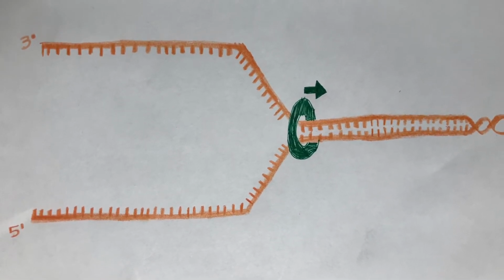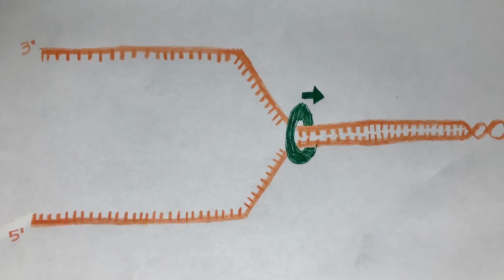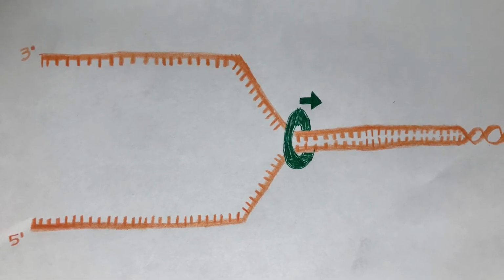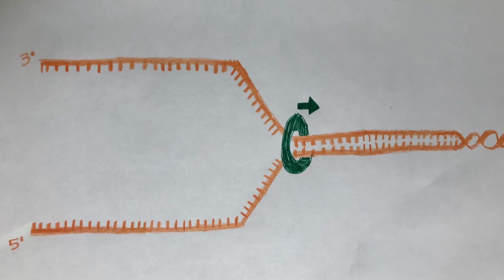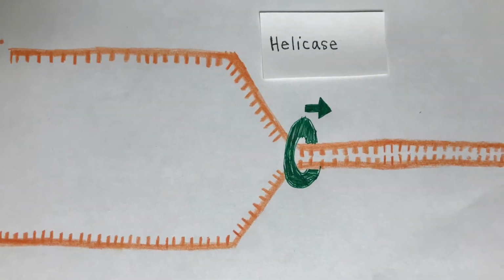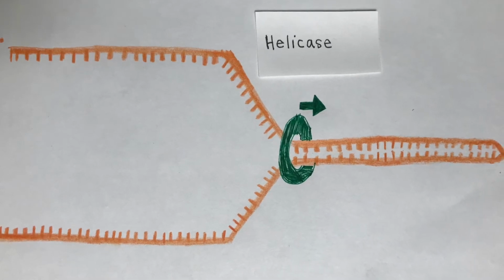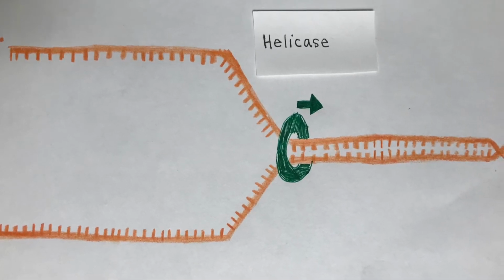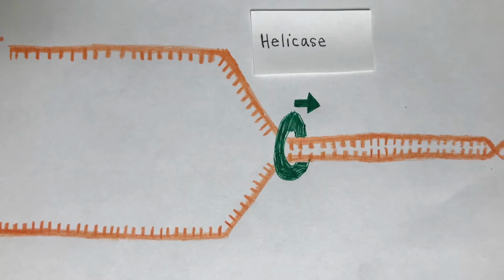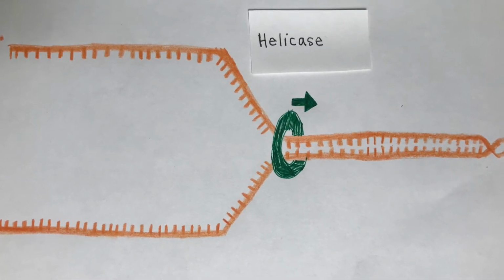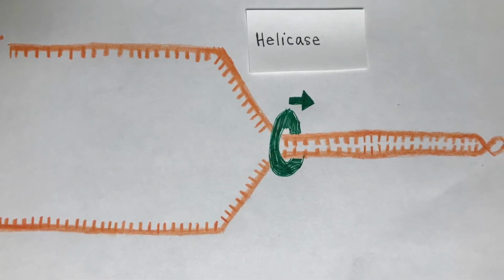DNA replication takes place during interphase. In this case, the top strand is in the 3' to 5' direction, and the bottom strand is in the 5' to 3' direction. The first thing that happens is DNA helicase breaks the hydrogen bonds between the bases, and the DNA molecule essentially unzips into two strands.